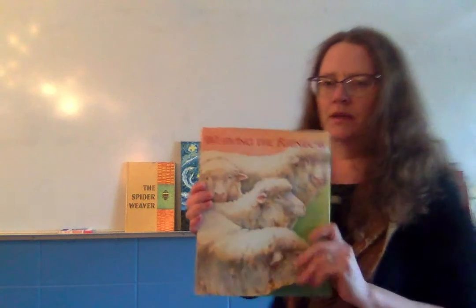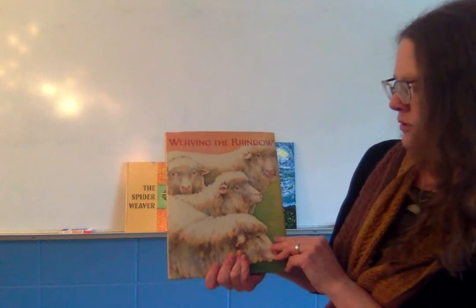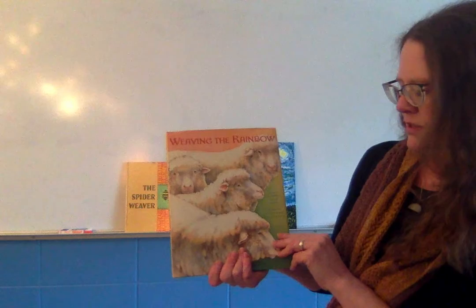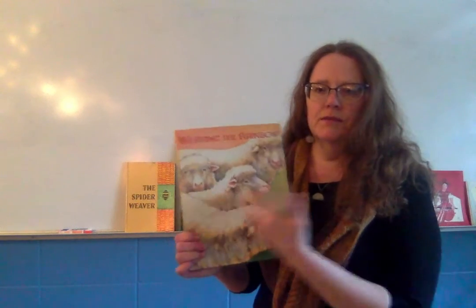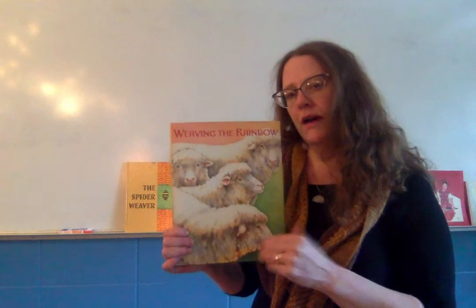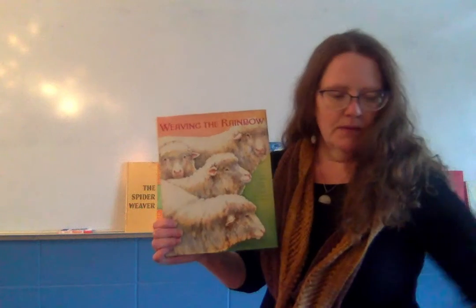We're going to read Weaving the Rainbow, a book by George Ella Lyon and illustrated by Stephanie Anderson. In this book, they have lots of opportunities to look at the pastures or the green grasses and the blue skies and the clouds that might be in there.